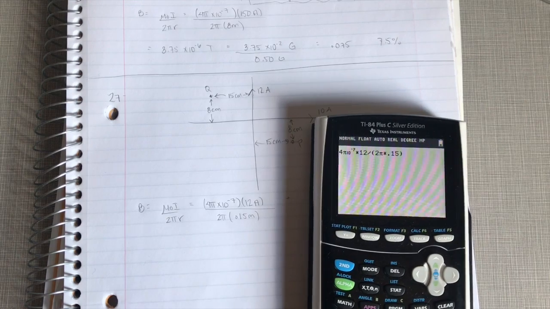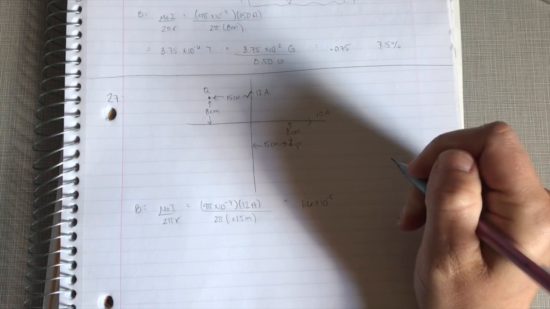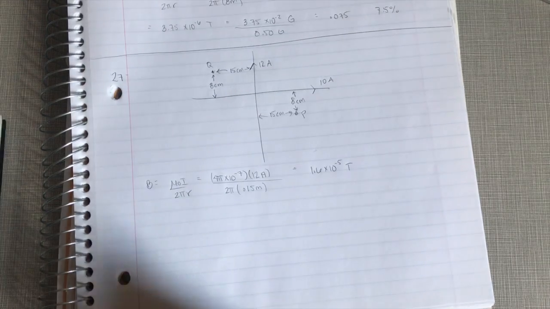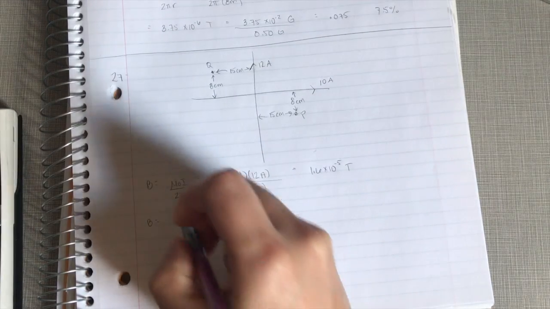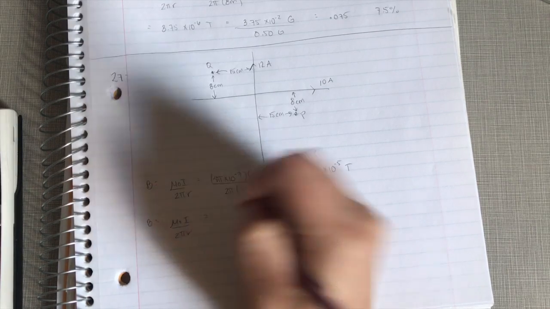Times 0.15. So 1.6 times 10 to the minus 5 Teslas is for our vertical wire. So for our horizontal wire, our mu naught I over 2 pi r.